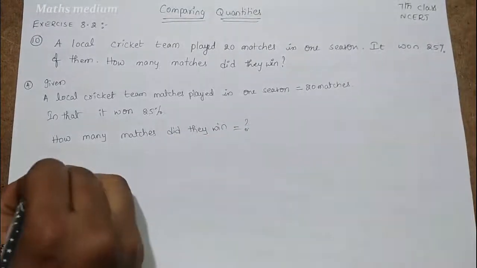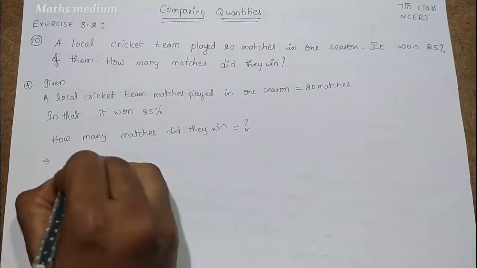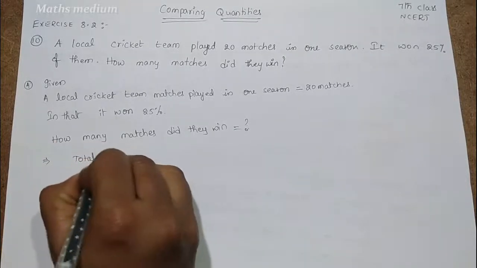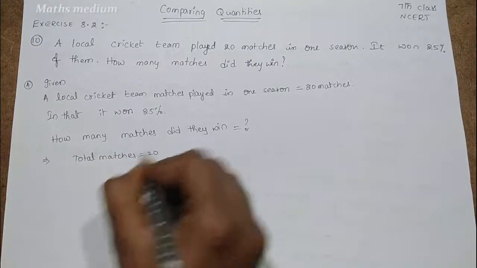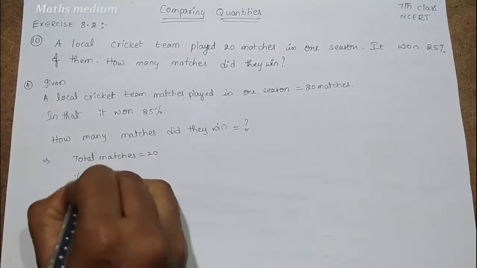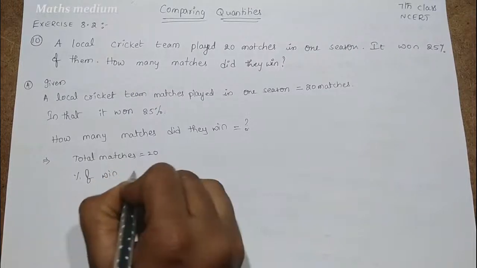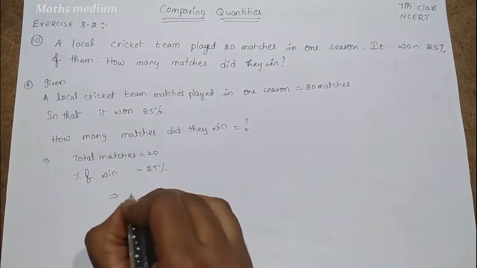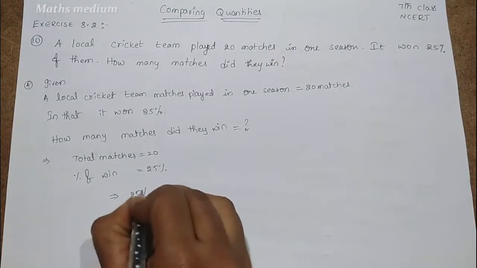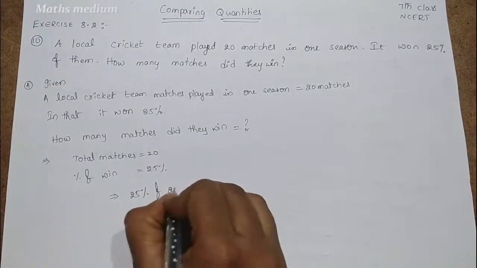Now, total matches 20. Percentage of win 25%. So now we can write it as 25% of 20.